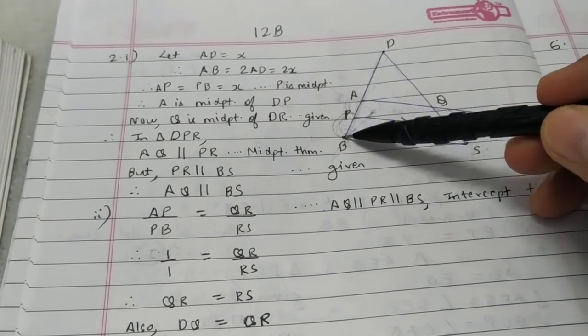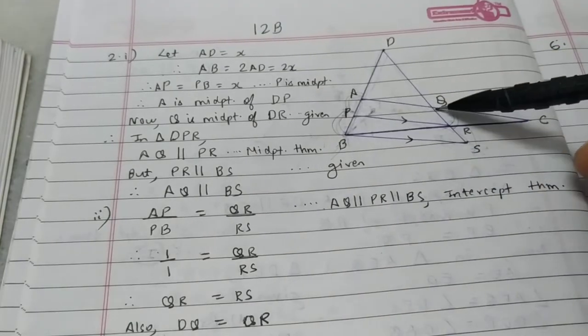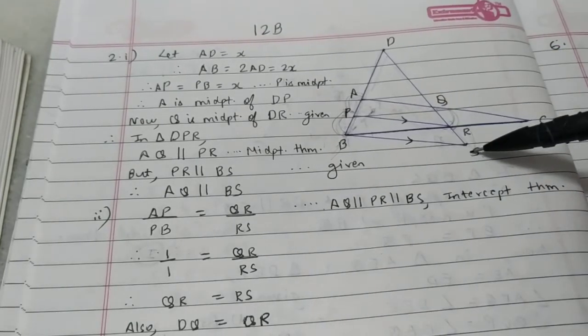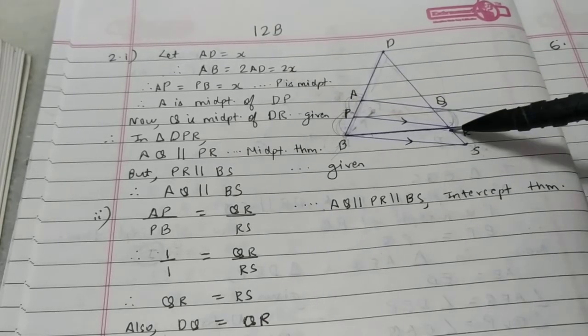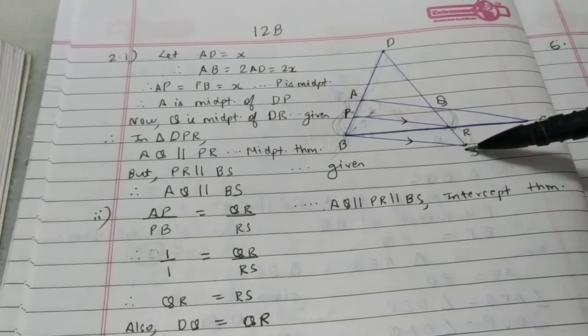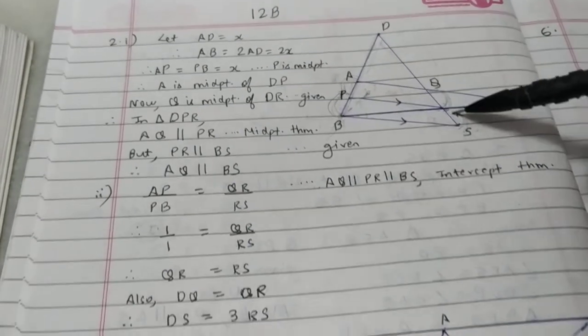Interestingly, AP upon PB is 1 upon 1. They are equal in fact. That means QR and RS will also be equal. This means DQ is equal to QR is equal to RS. That means DS is thrice of RS.